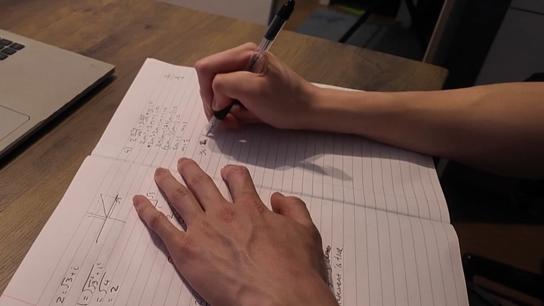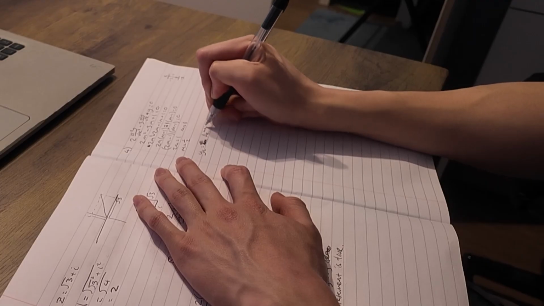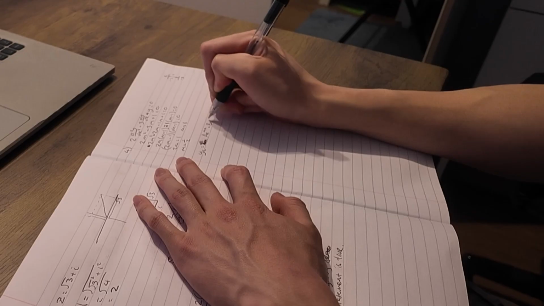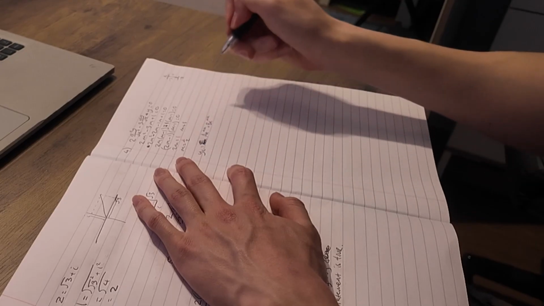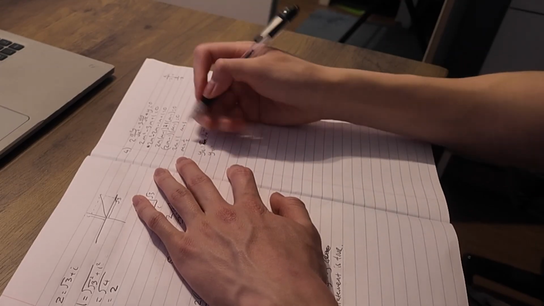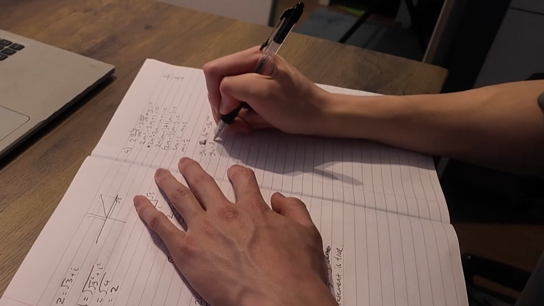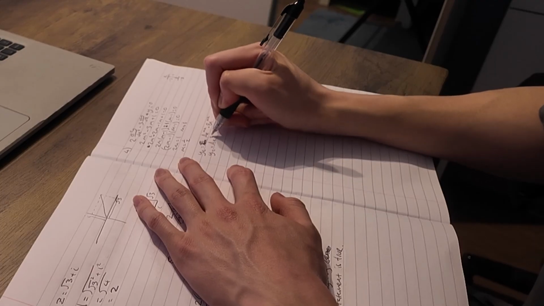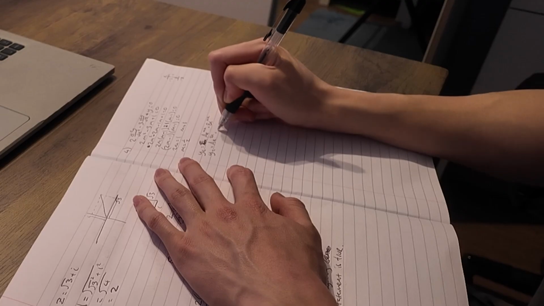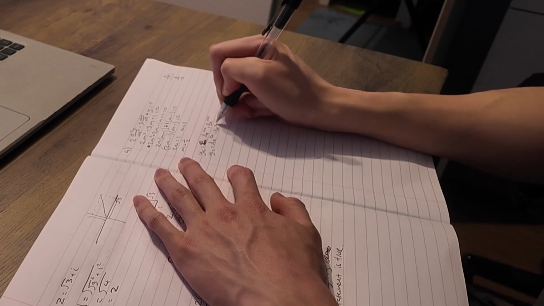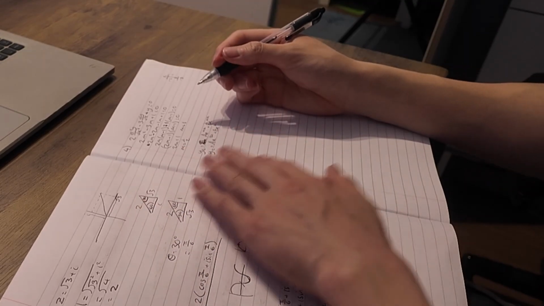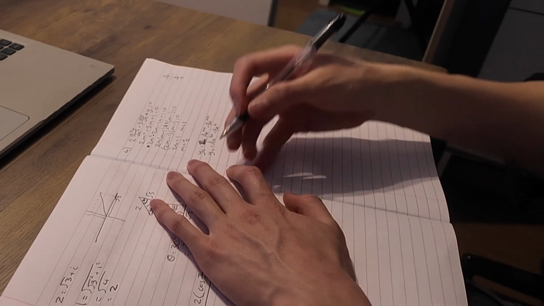yc is equal to a e to the power of mx plus b e to the power of mx. So you can plug those numbers in. a e to the half x plus b e to the x. So now we need to find a and b.